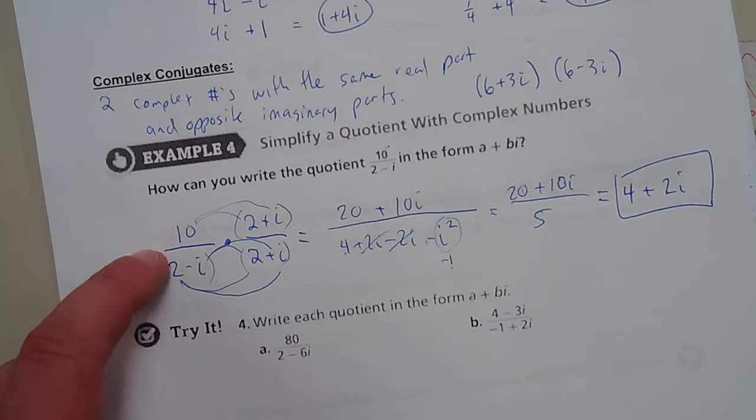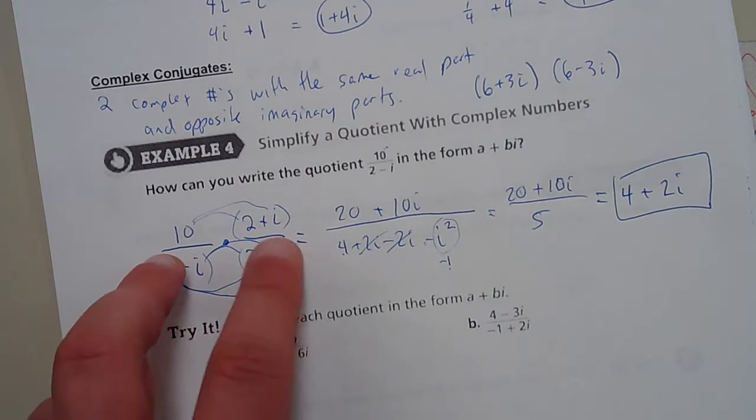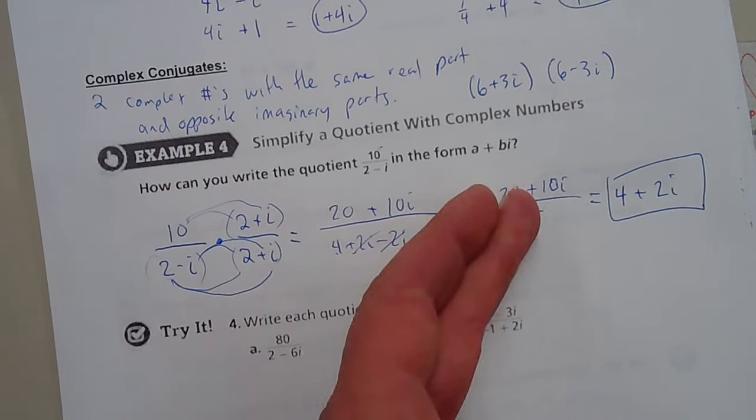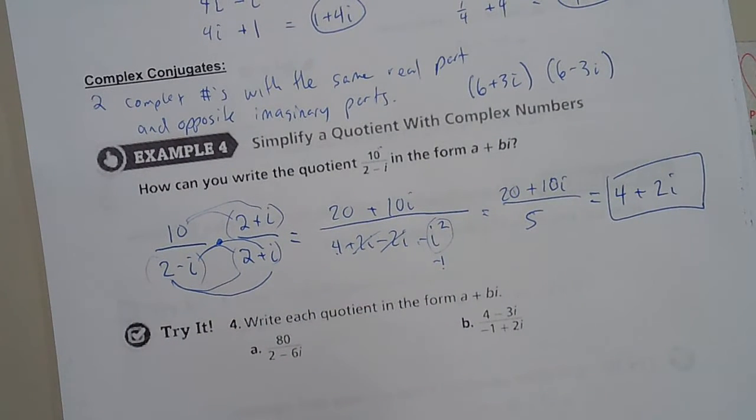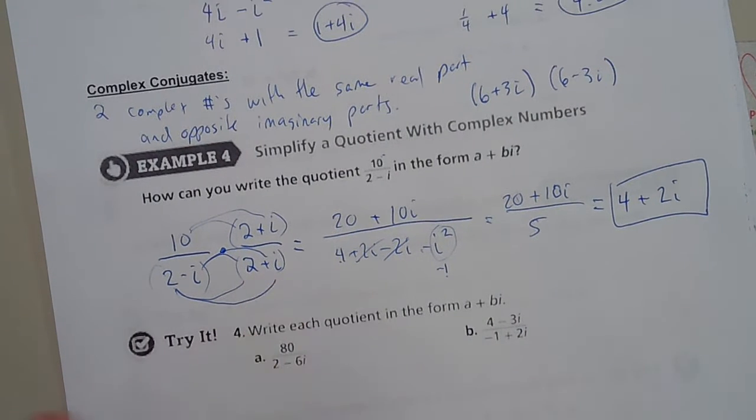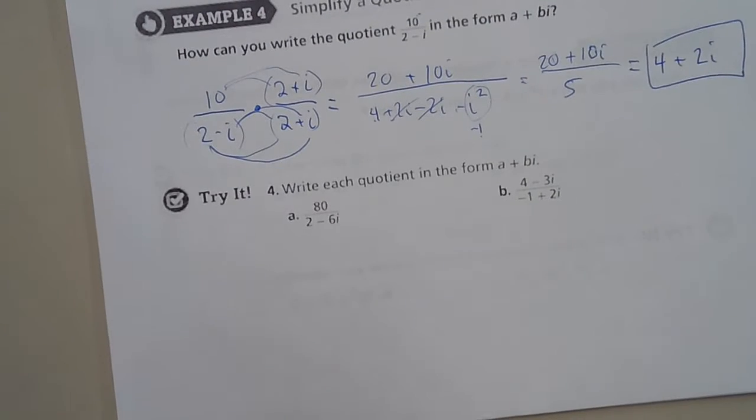So we don't actually do the division because we can't, but we manipulate some things and we change the form of it. So now it is in simplified form. So yes, you're doing the division, but instead of actually trying to work it out, you use this conjugate to simplify the problem in a little bit different way. And so that's that.